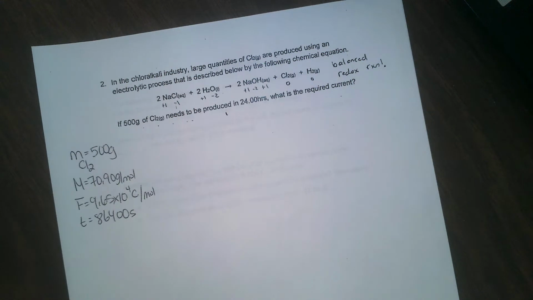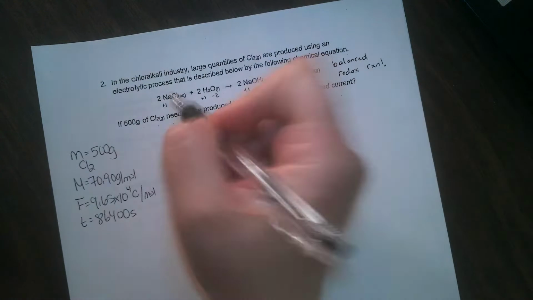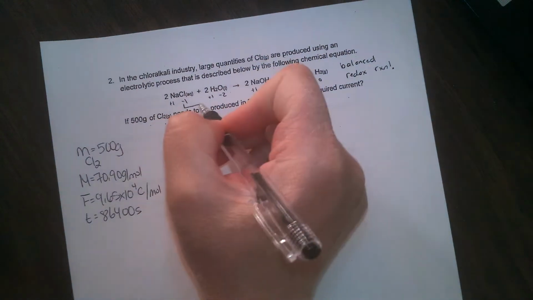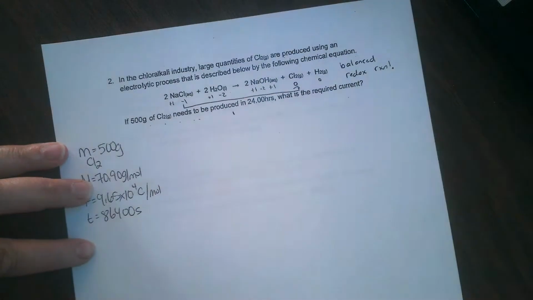Okay. The other thing that we have to do is figure out the half reaction. When we do this through oxidation numbers, chloride goes from -1 to 0. What kind of reaction is that?